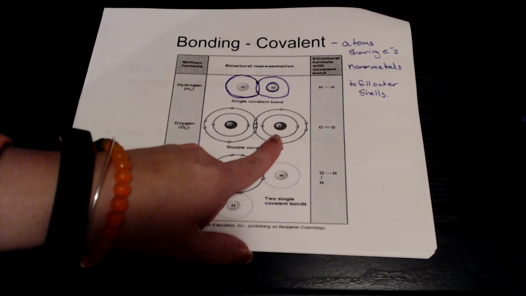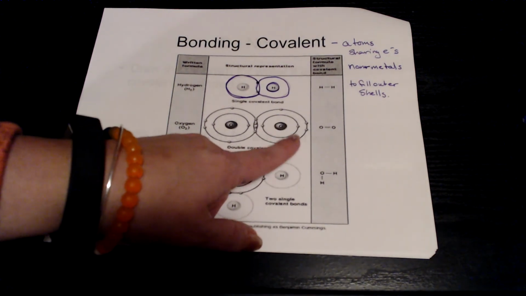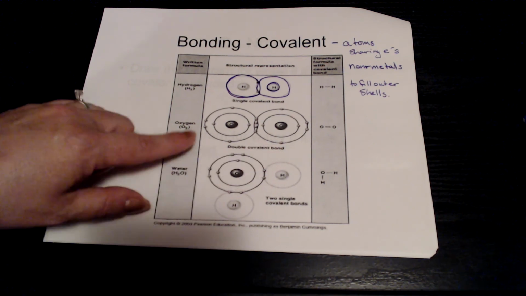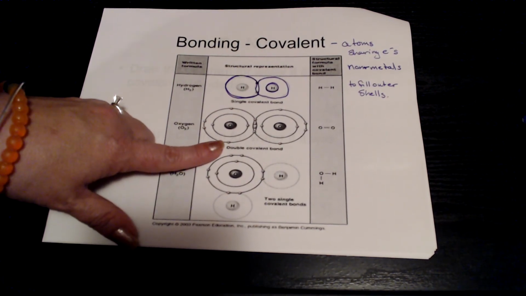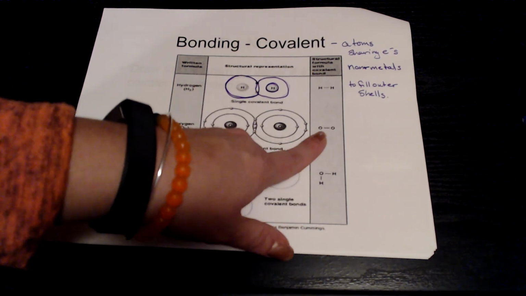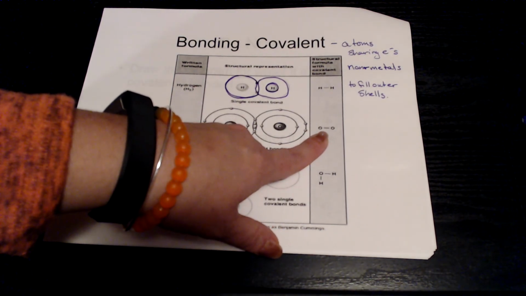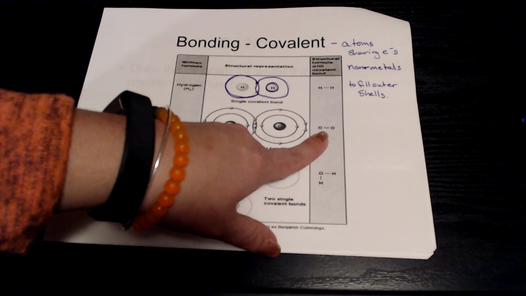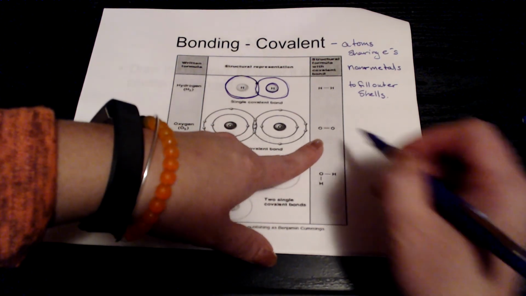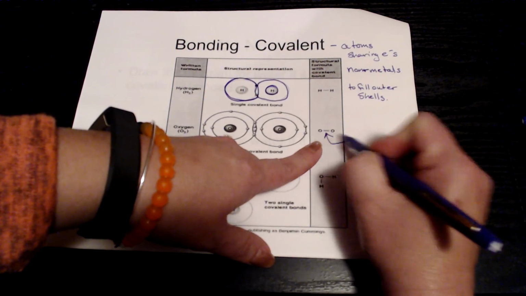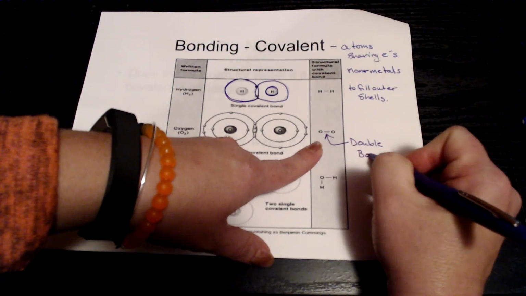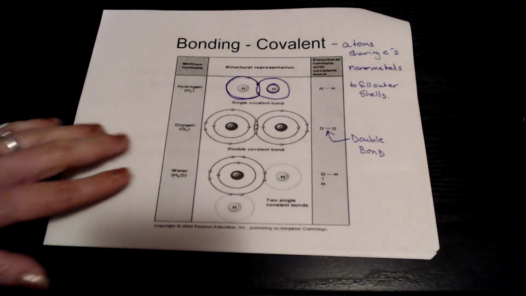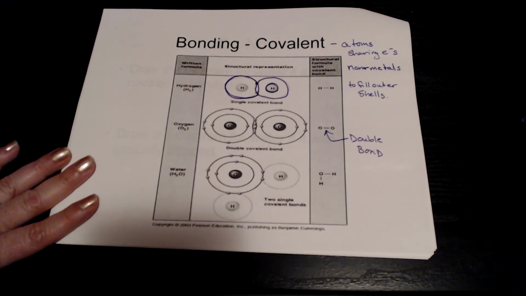And so some of the times this oxygen will have 8 in its outermost shell, and some of the times this oxygen will have 8 in its shell. Notice that because we're sharing 2 sets of electrons, or 4 electrons total, we have a double bond that occurs between those 2 oxygen atoms.